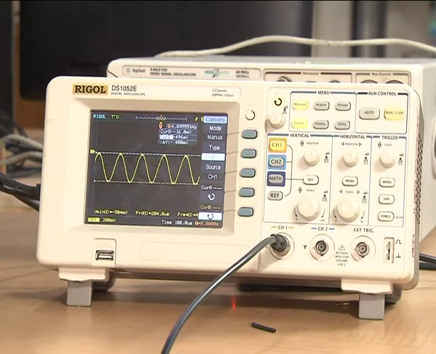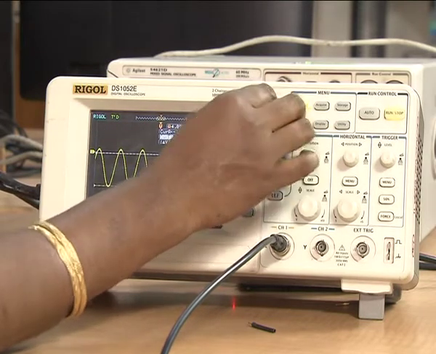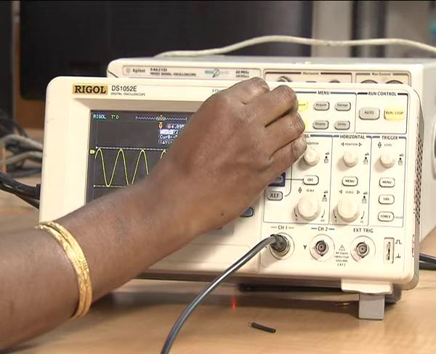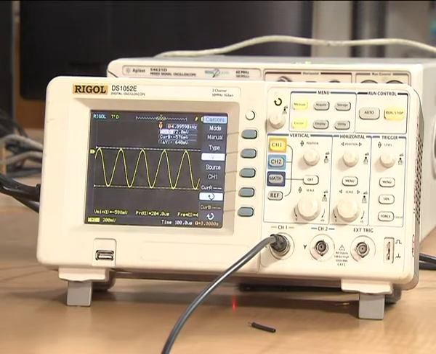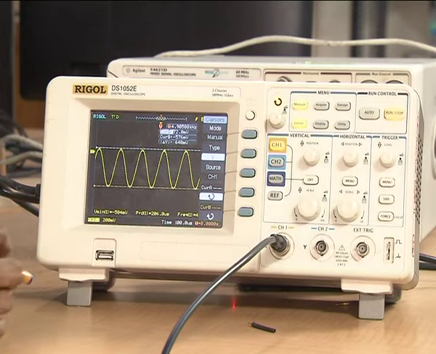You can also vary the voltage signal and note down 2 or 3 output waveforms. I just increased the amplitude and noted down the peak to peak voltage, which is about 648 millivolts. This completes your FM modulation and demodulation.